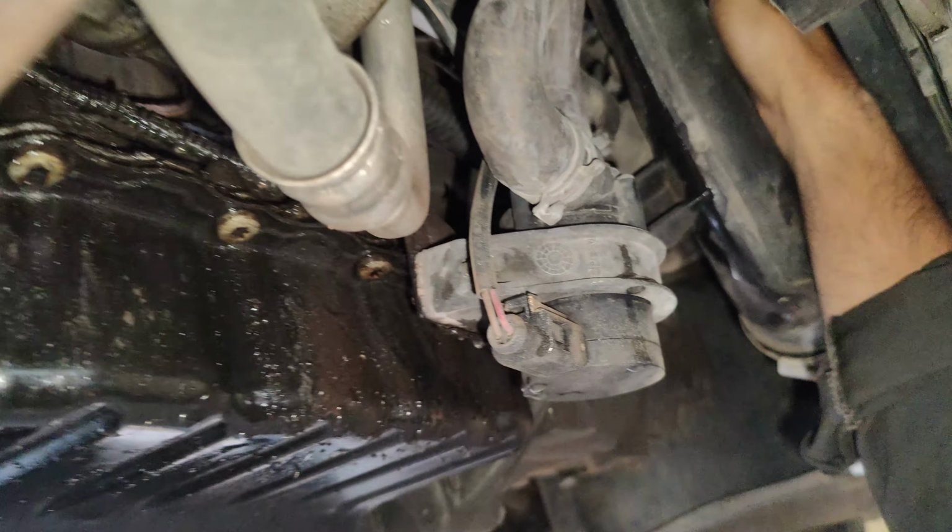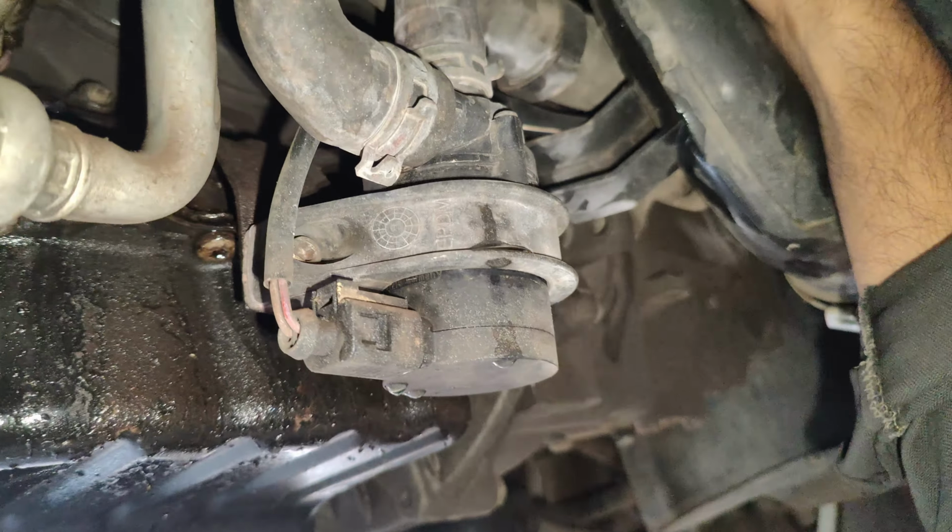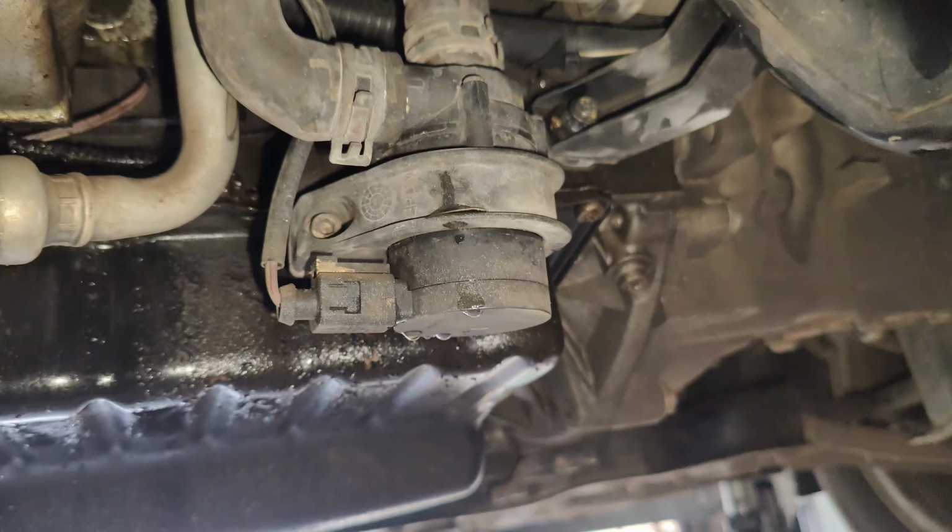If your scanner is showing the P2601 code, don't ignore it. This code is related to the Coolant Pump Control Circuit, which is important for maintaining proper engine temperature.